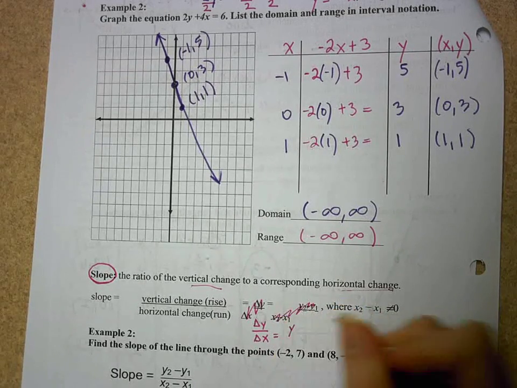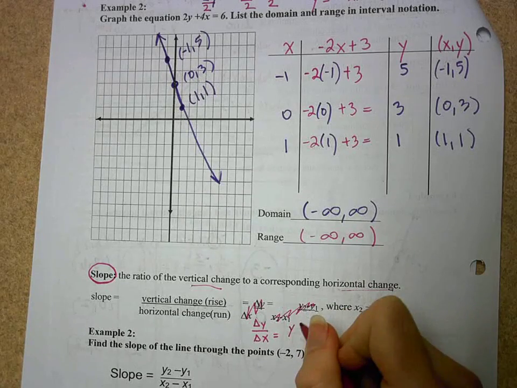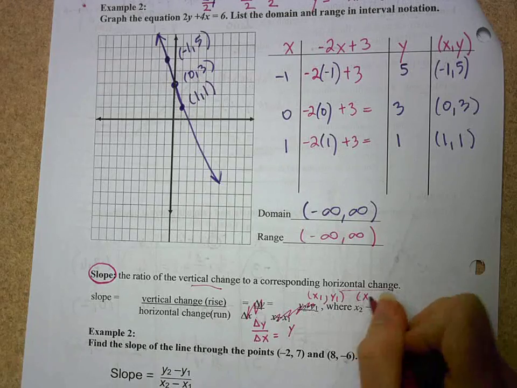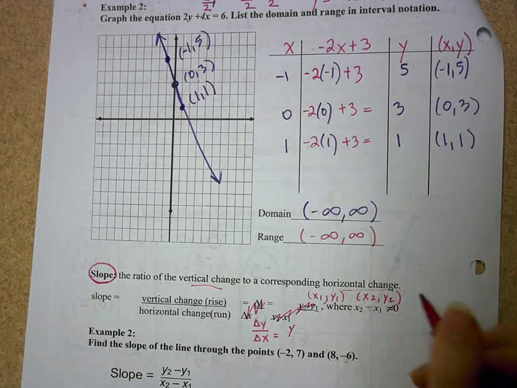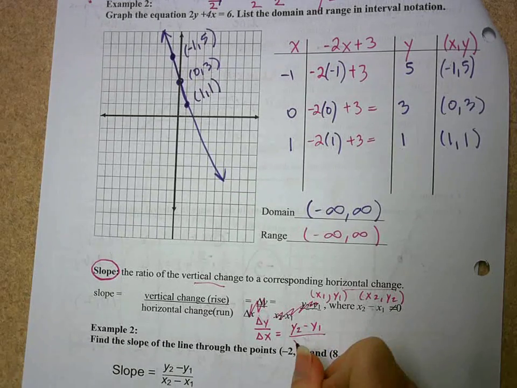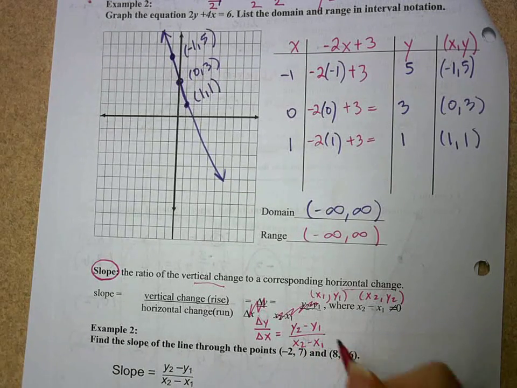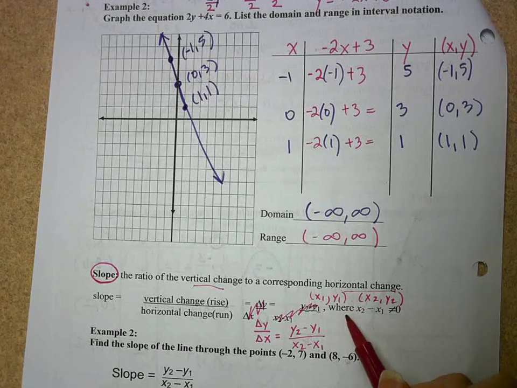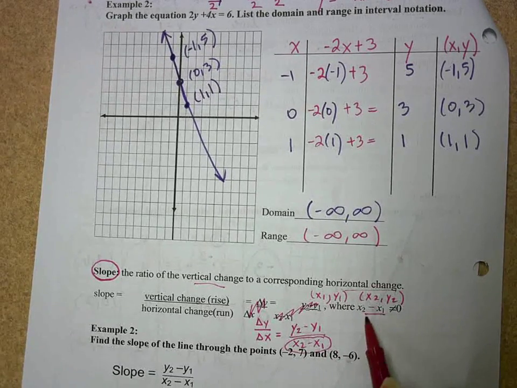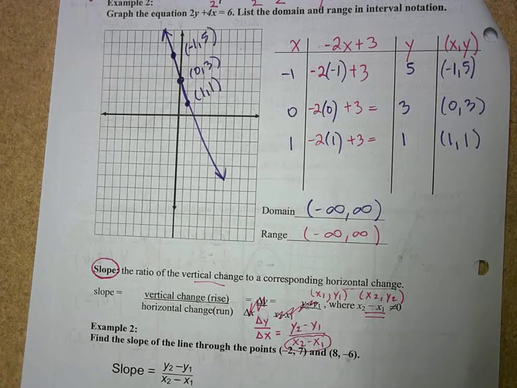And that's if you have two coordinates, an x1, y1. So this is if you're given an x1, y1 and an x2, y2. The formula to find the slope is y2 minus y1 over x2 minus x1. And notice this is the slope formula as long as the denominator, which is found right up here, cannot equal 0. Because we know we can't have a 0 in the denominator.